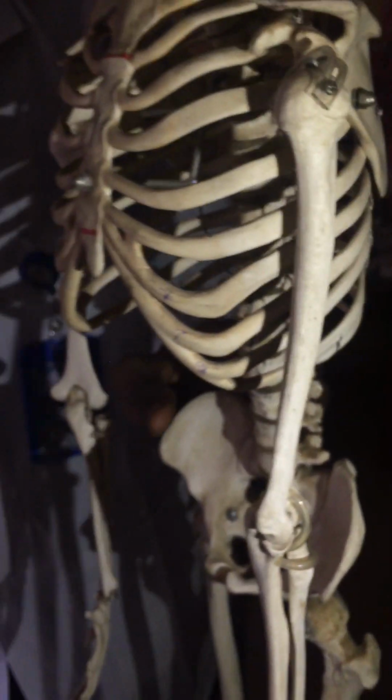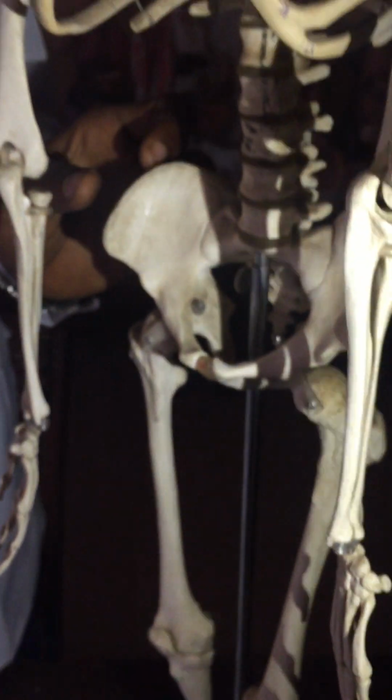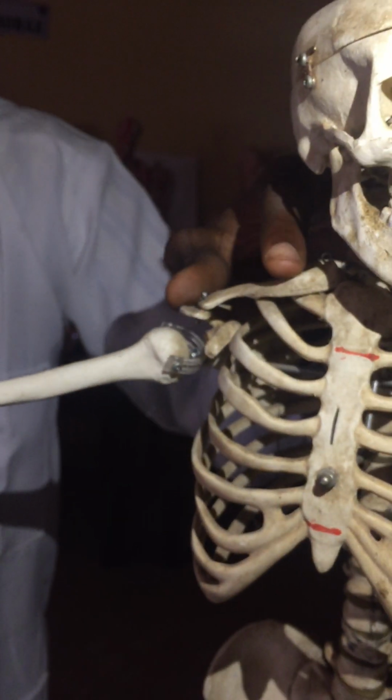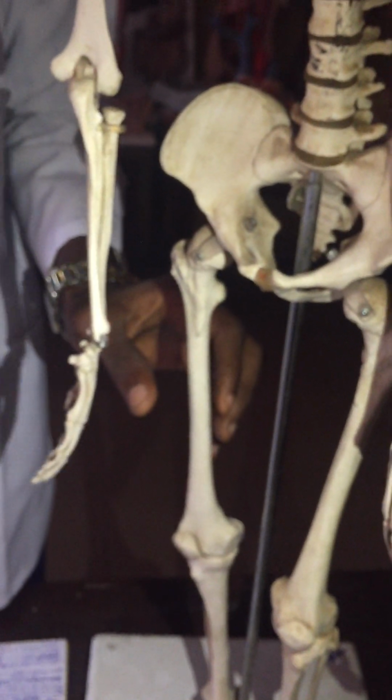Now, down to the appendicular skeleton. The appendicular skeleton stems from the pectoral girdle down to the upper limbs. Now you can see the upper limbs from the pectoral girdle or shoulder girdle down to the upper limbs. Now, we also have the pelvic girdle down to the lower limb. These are the bones that make up the appendicular skeleton.